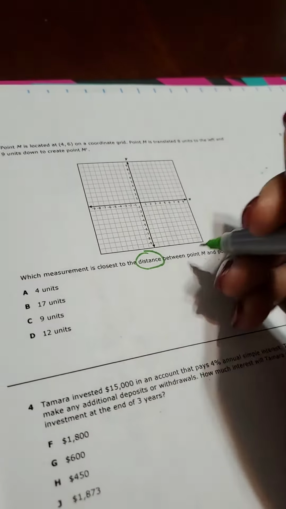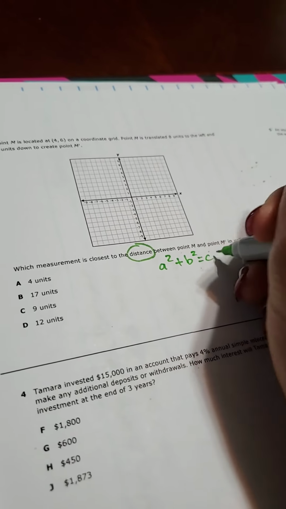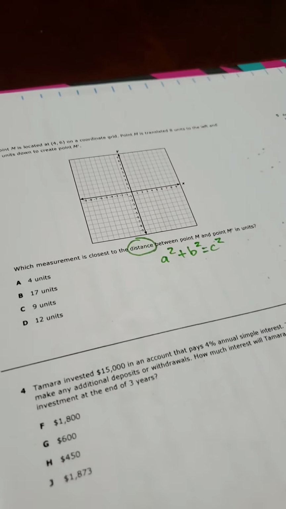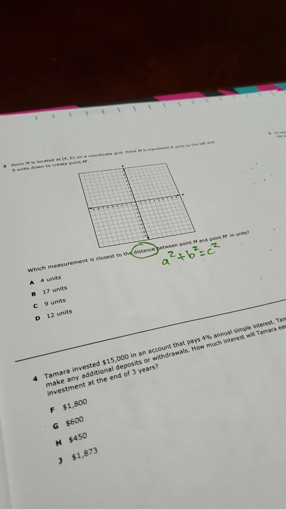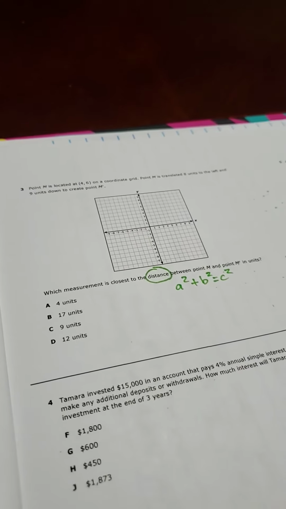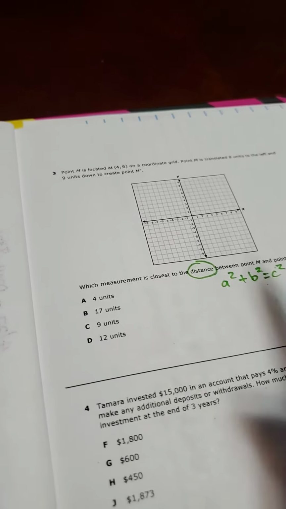So I'm going to go ahead and write that here. A squared plus B squared equals C squared. But there's no labels. Like there's not a right triangle here. How am I supposed to find the distance? Well, let's try plotting the points and see what happens.